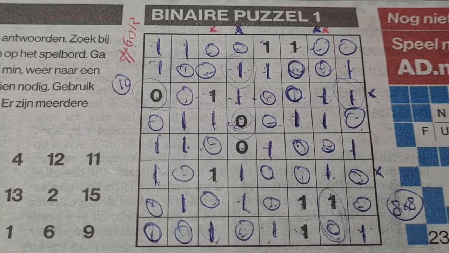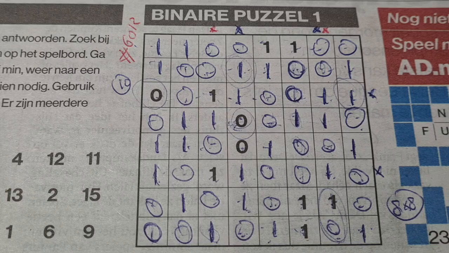I thought it was a hard one, but it seems a regular one, yeah. Regular one. Anyway, we solved it again, and I like this one. Yes, I really do think so.